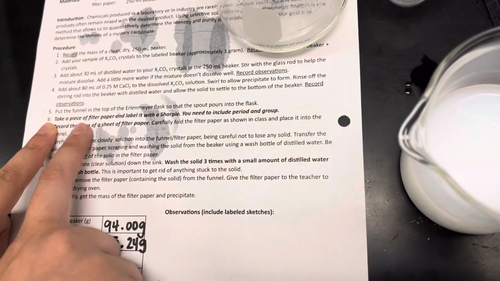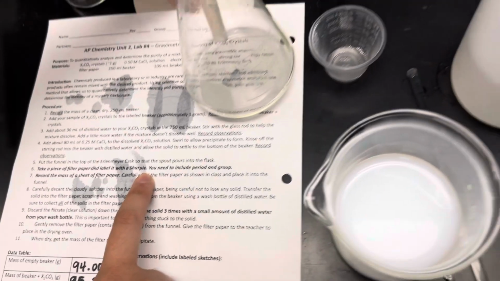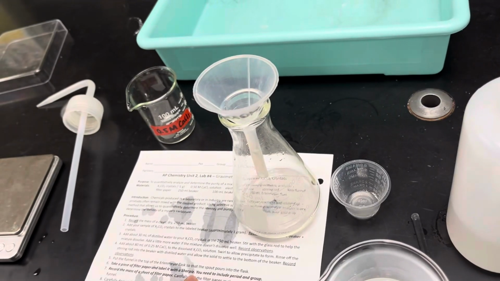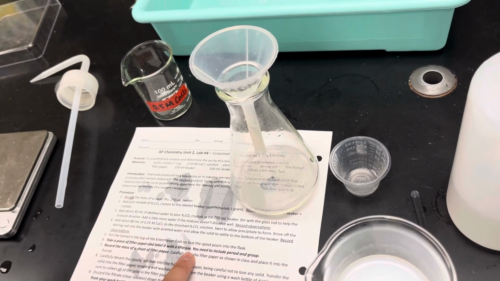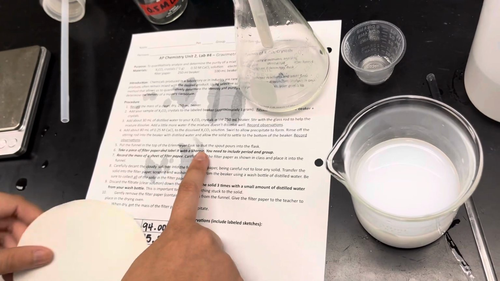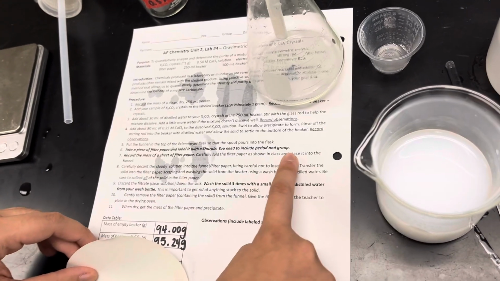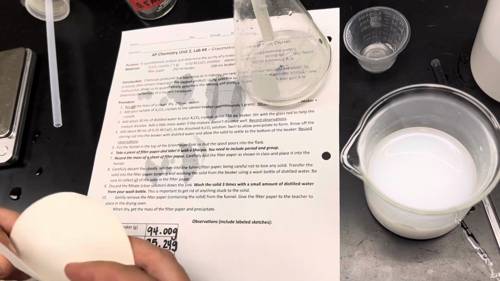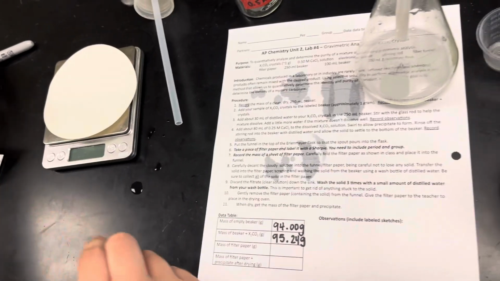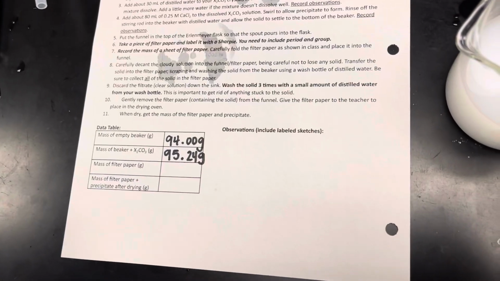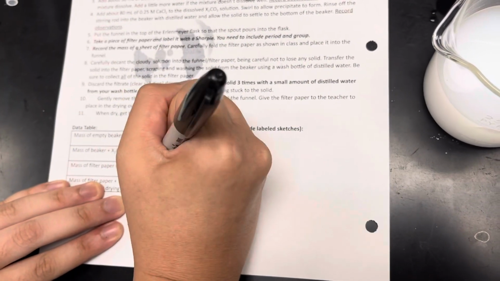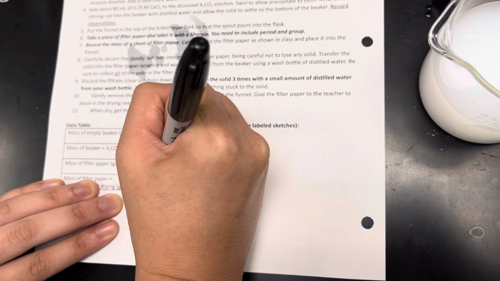Number 6, take a piece of filter paper and label it with a Sharpie. You would label this because I have so many students, so you need to know which one is yours. But this is just a demo, so I don't have to label mine. You need to include the period and group if it was you. And now we're going to take the mass of this filter paper. So I'm going to put it on the balance to get the mass, and then I'm going to write it on my table. So I'm going to get 0.81 grams. All right.